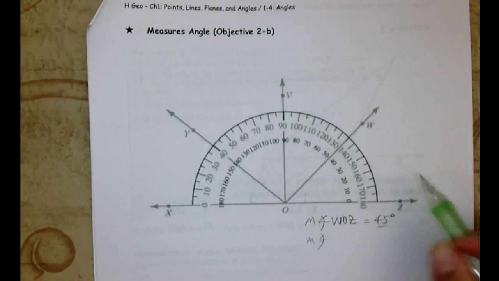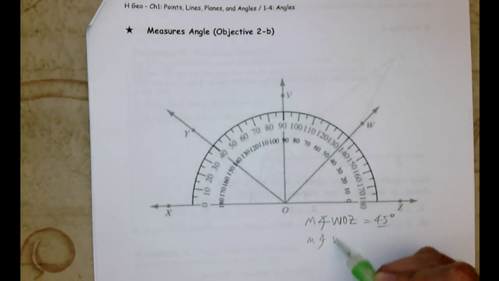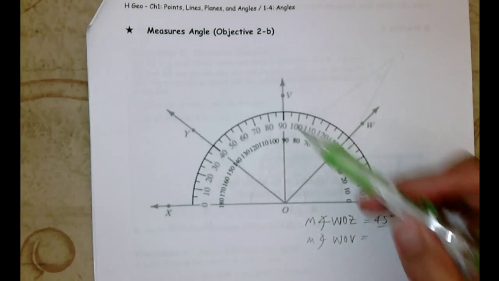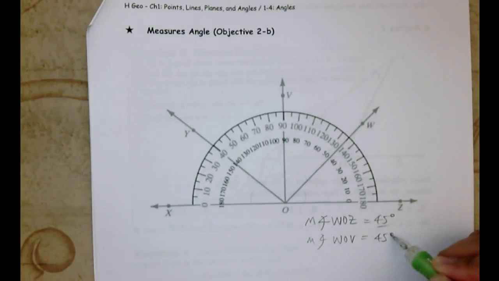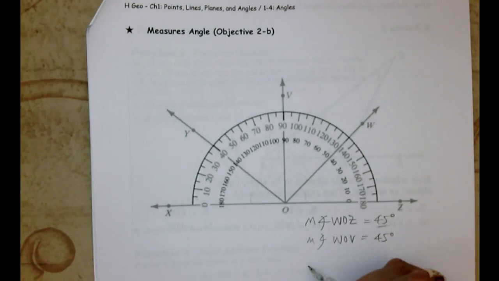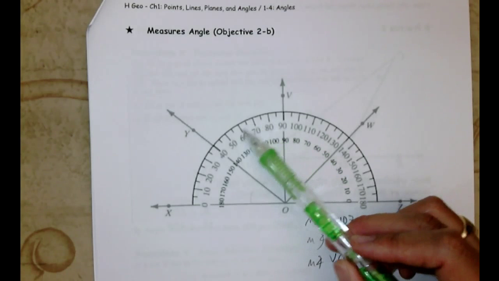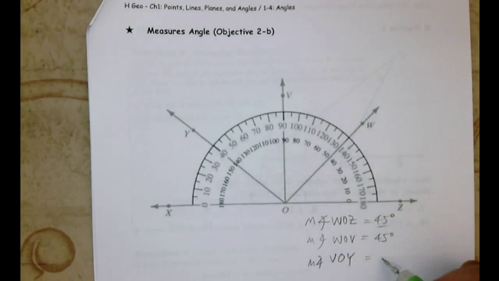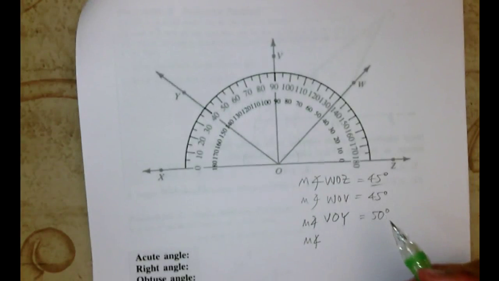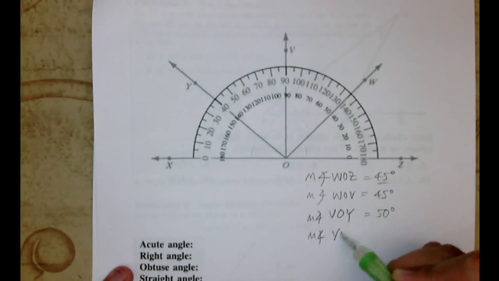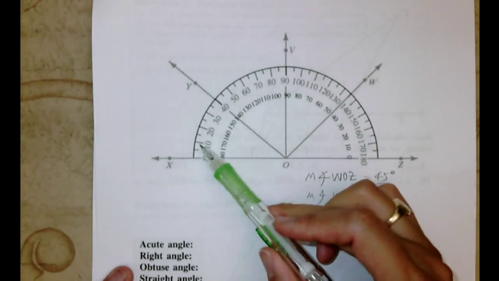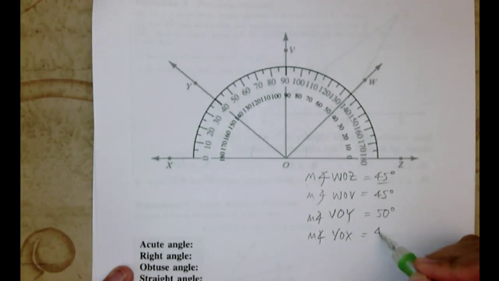The measure of angle WOV is also 45 degrees. And the measure of angle VOY or YOB, doesn't matter, will be what? 1, 2, 3, 4, 5. So that's 50 degrees. The measure of angle Y or X is 1, 2, 3, 4, 40 degrees.